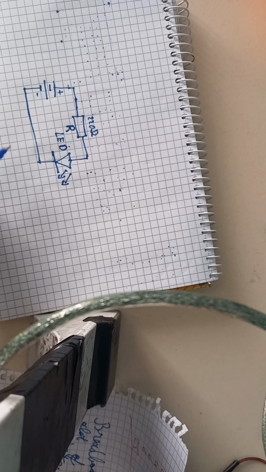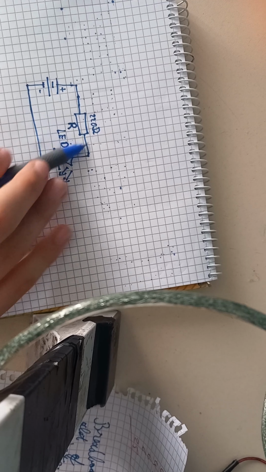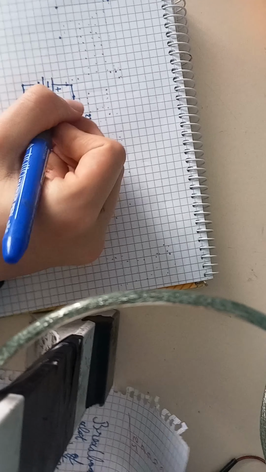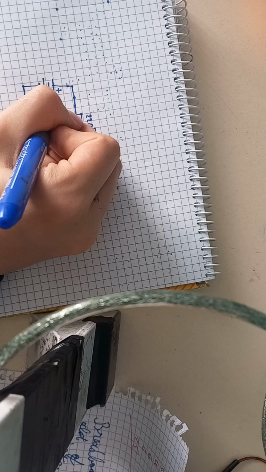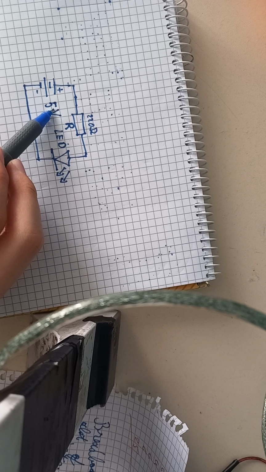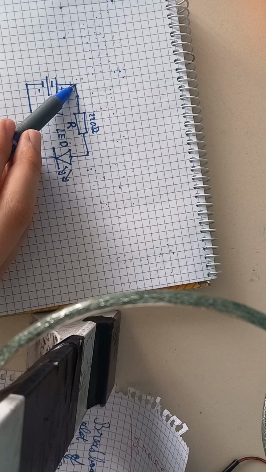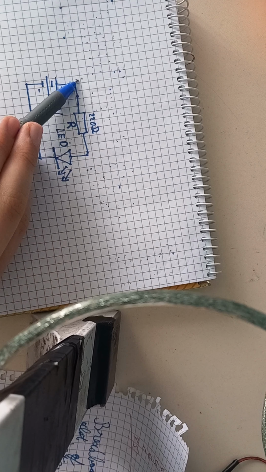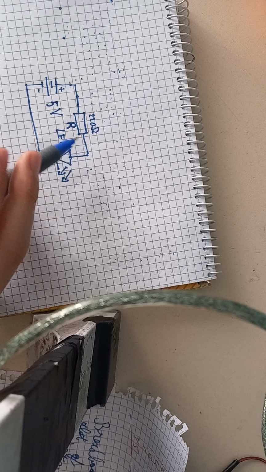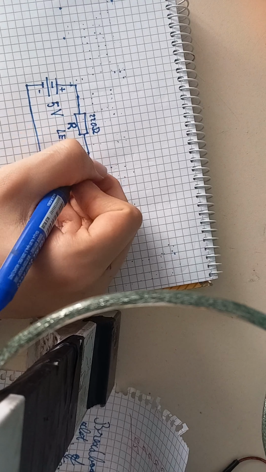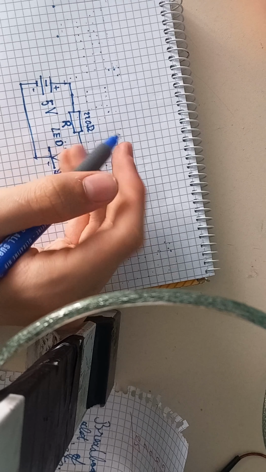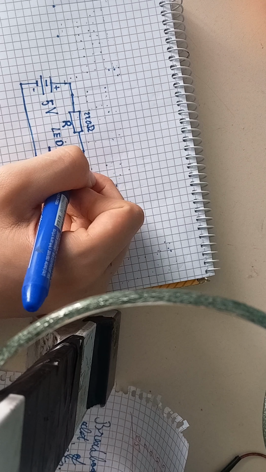Okay, so this is a schematic of what we basically made. Oh, hold up, I forgot to add this. So basically this is 5 volts, which goes into the resistor. Actually, this one is a bit different, but it's fine. It basically works the same. So it goes into the resistor, and then after goes into the anode.